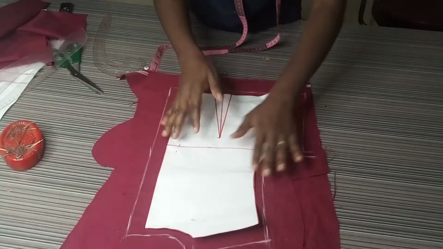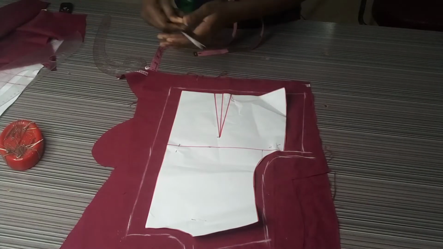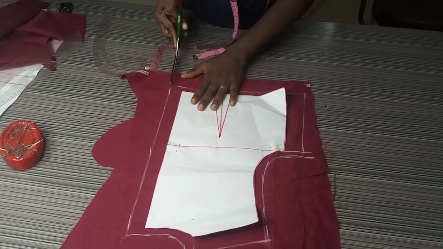Okay, before we do that, let's cut it out first. Before we transfer the dart, let's cut it out. So I'm just going to cut it out.